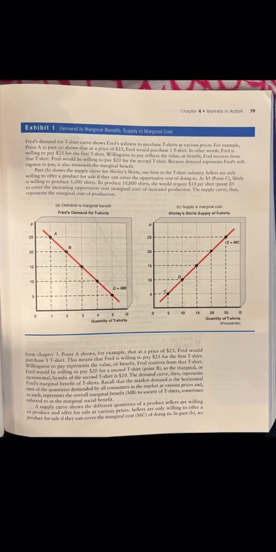Supply is marginal cost. Fred's demand for t-shirts curve shows Fred's willingness to purchase t-shirts at various prices. For example, point A shows that at the price of $25, Fred would purchase one t-shirt. In other words, Fred is willing to pay $25 for the first t-shirt. Willingness to pay reflects the value or benefit Fred receives from that t-shirt. Fred will be willing to pay $20 for the second t-shirt. Because the demand represents Fred's willingness to pay, it also measures the marginal benefit.